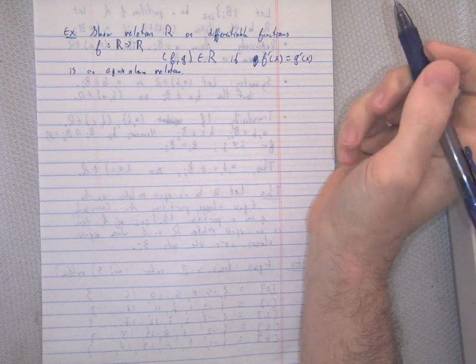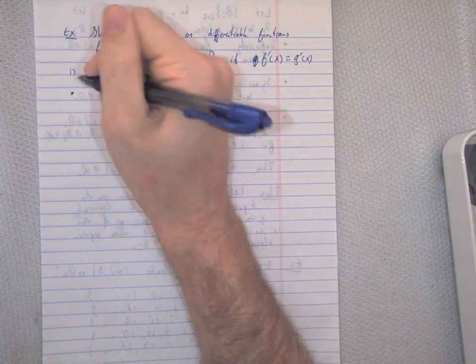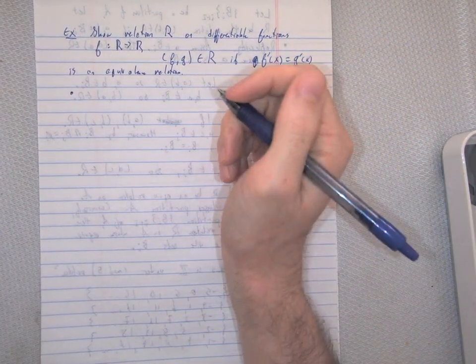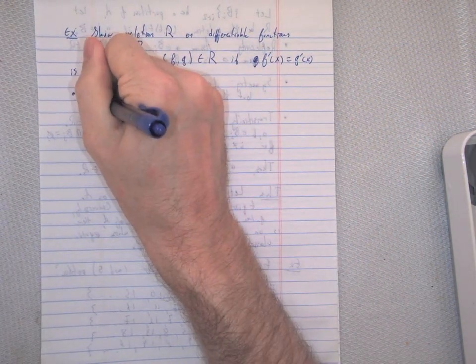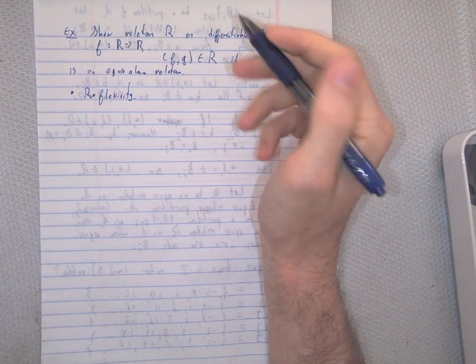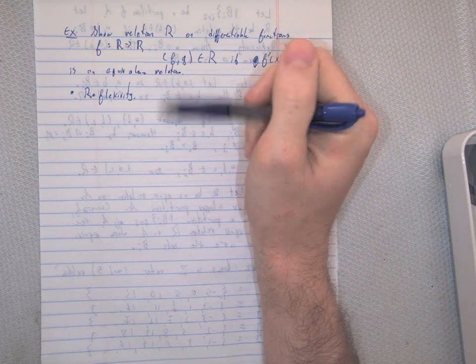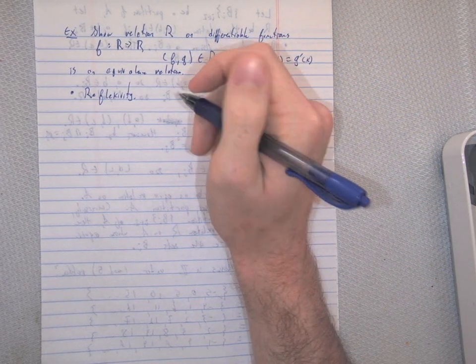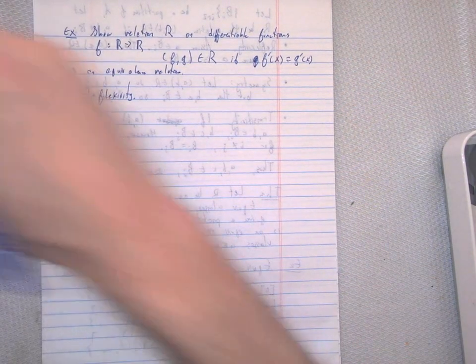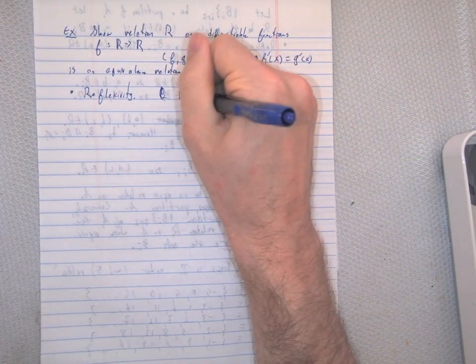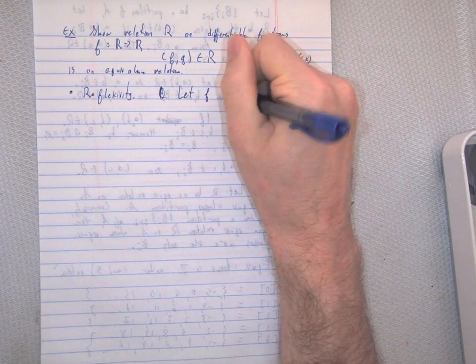Okay. So what are the things that we need to check to show that this relation is an equivalence relation? First, we should try to show reflexivity. All these are going to be very straightforward and obvious. Essentially, this is just asking, if I have some differentiable function f, so let f be a differentiable function.